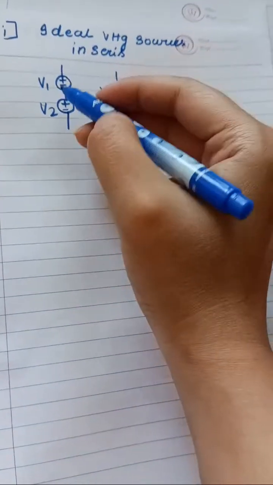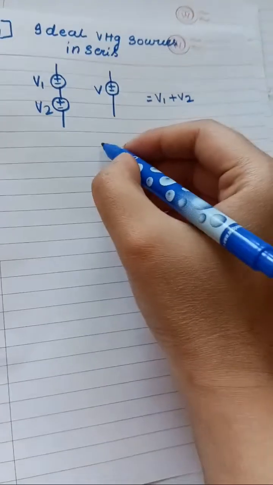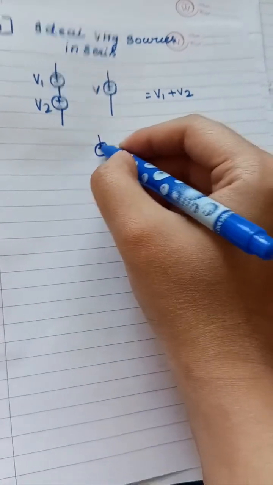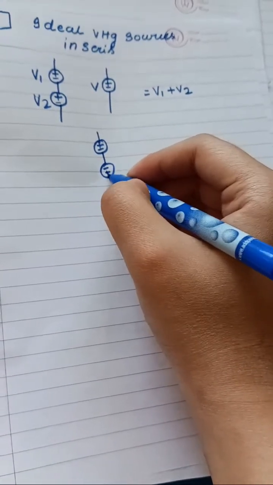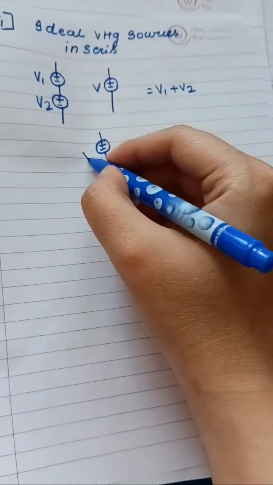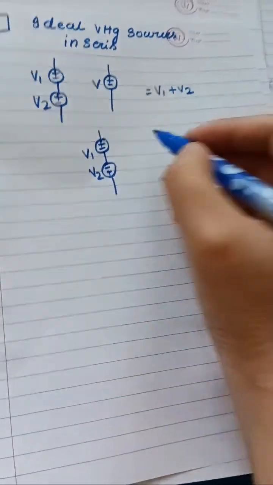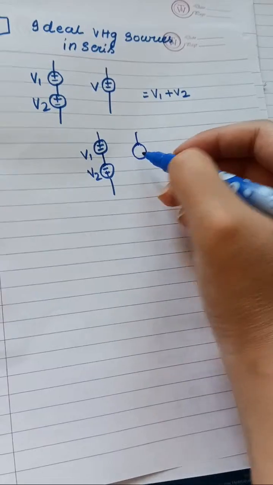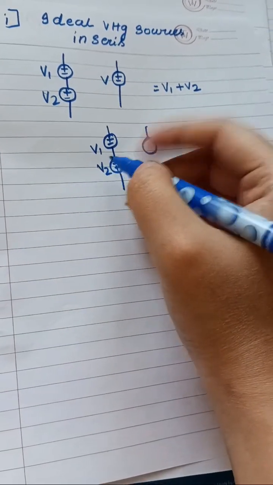And if you have different polarities, it depends upon the polarity whether you have to add or subtract. When you write the total V, make sure you write it with the polarity of whichever voltage is the highest.